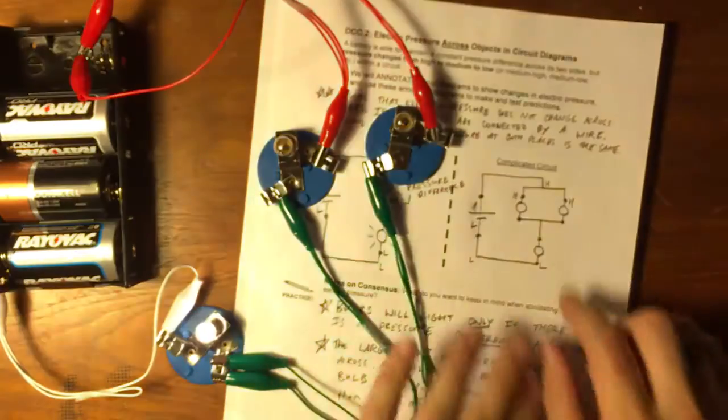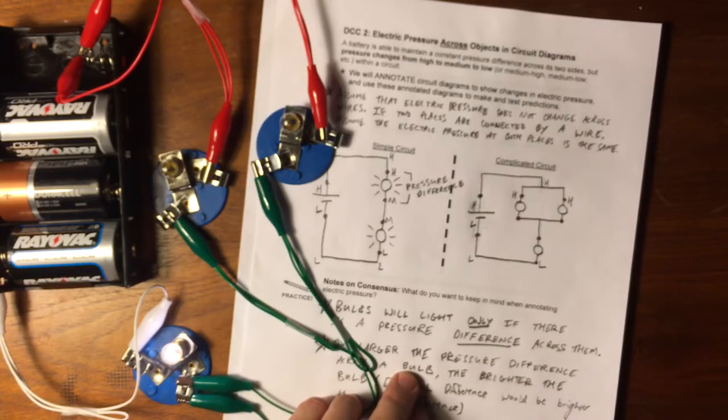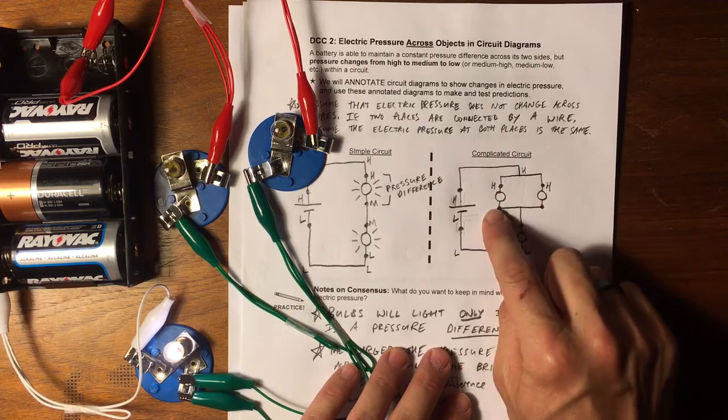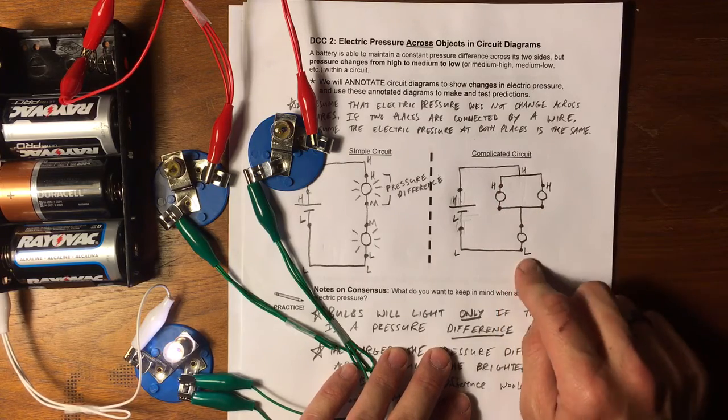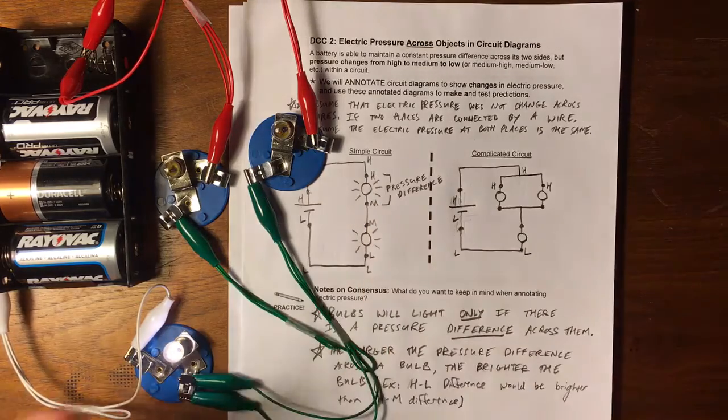Each of those bulbs is actually lit the tiniest little bit, but way, way, way less bright than this bulb over here. So if you think about it, the reason why this can't be medium, medium, medium is if we did that, then this would be high, medium, and this would be high, medium. This would be medium, low. We already saw in this one over here, the high, medium, and medium, low is the same pressure difference. We saw those bulbs be the same brightness.